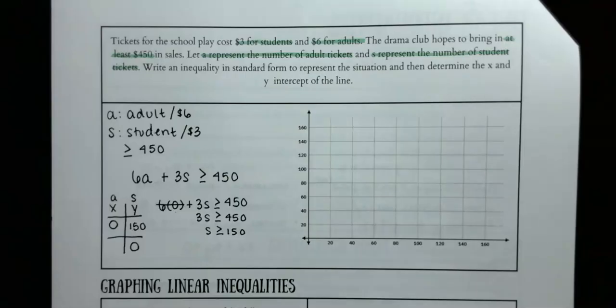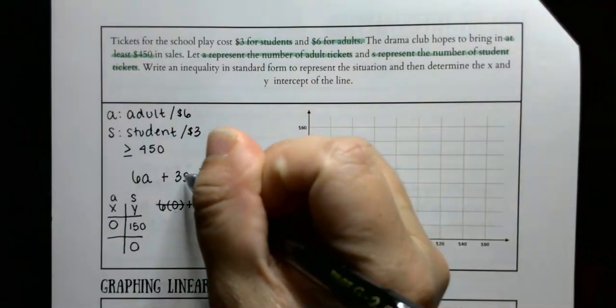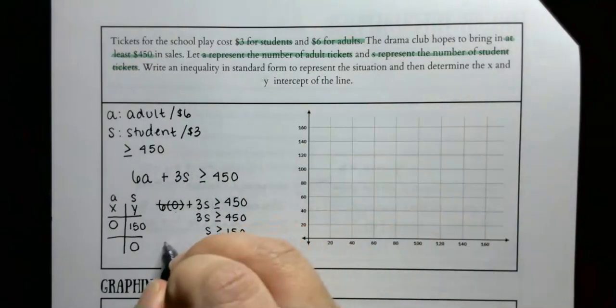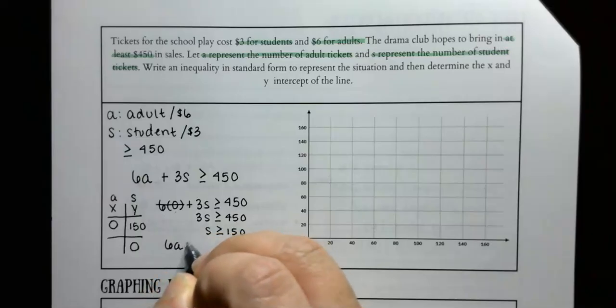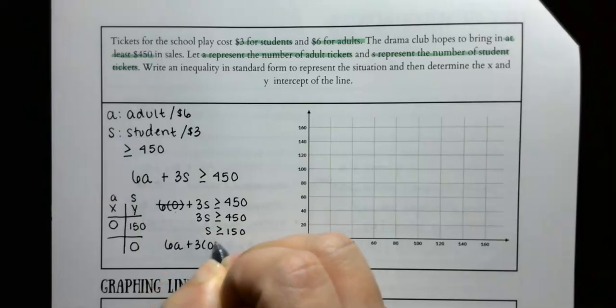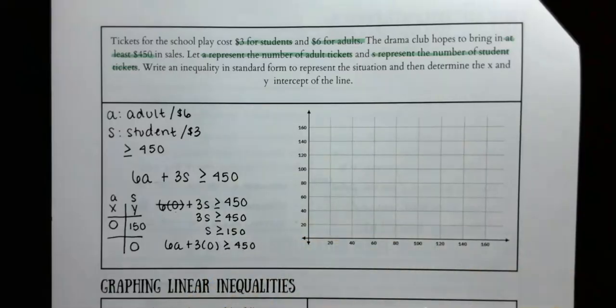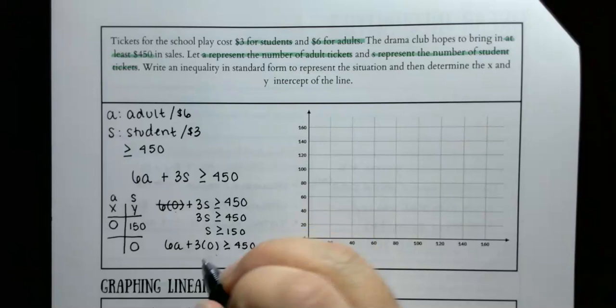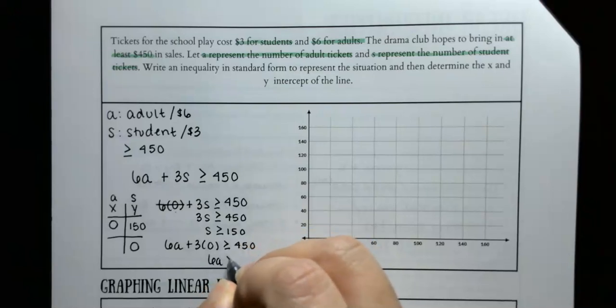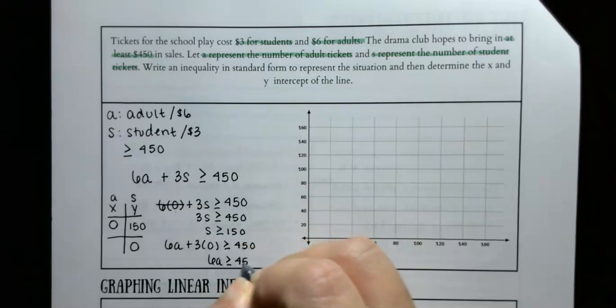All right, we have to do it one more time, but this time we're going to replace the S with 0. So we're going to say 6A plus 3 times 0 is greater than or equal to 450. Anything times 0 is 0, so we're left with 6A is greater than or equal to 450.